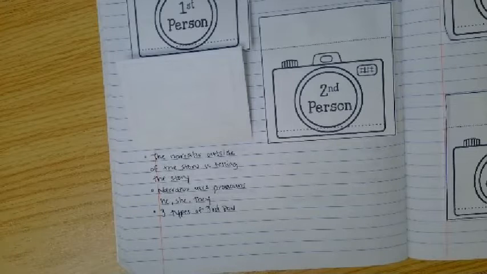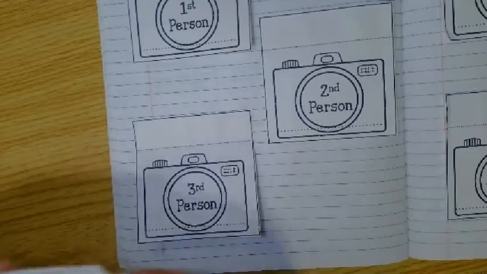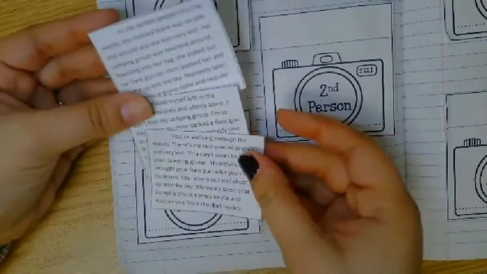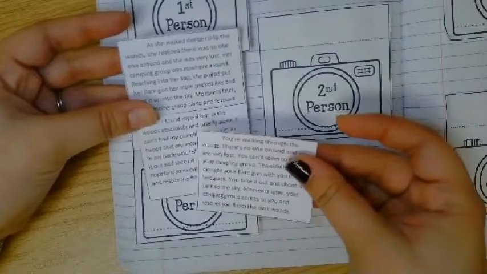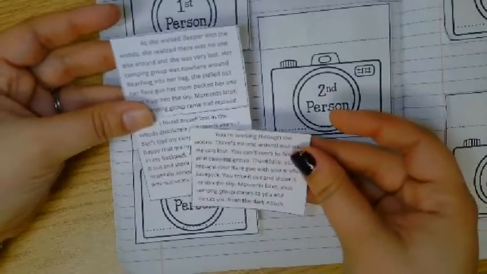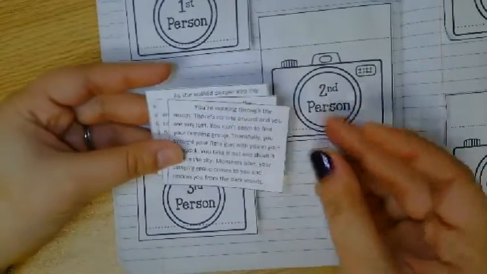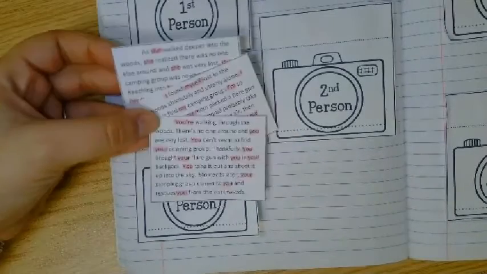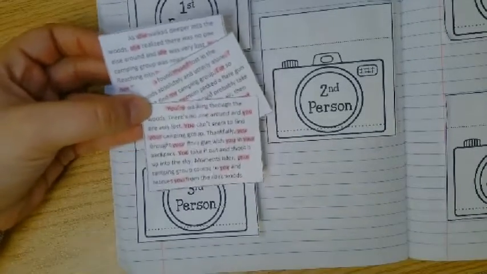Now, on another page, you have different snippets of stories. I want you to go ahead and take the small ones and cut them out. Now, go ahead and pause your video, and I want you to take a highlighter and highlight all of the pronouns in all the 3 different pieces of paper. So I went ahead and I highlighted all the different pronouns.